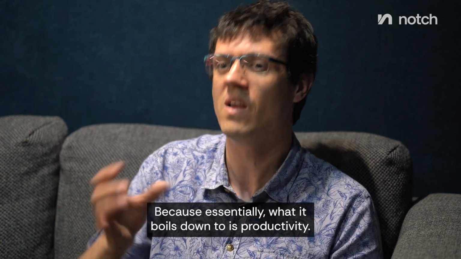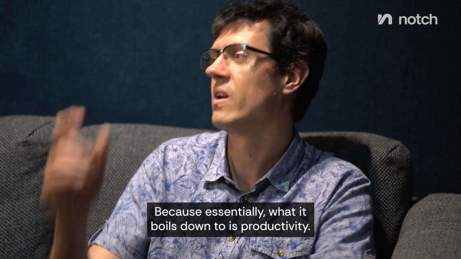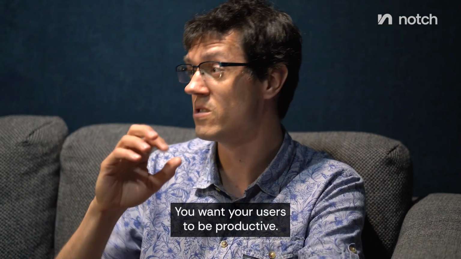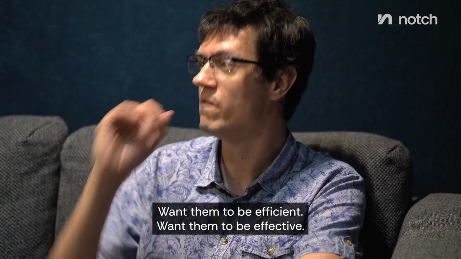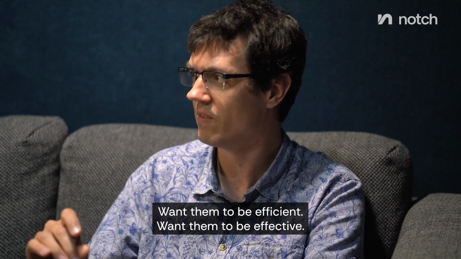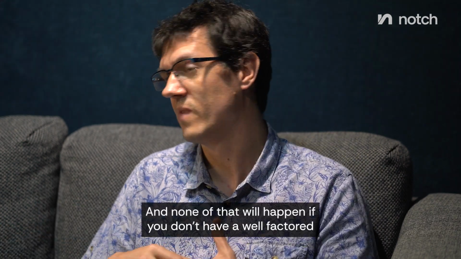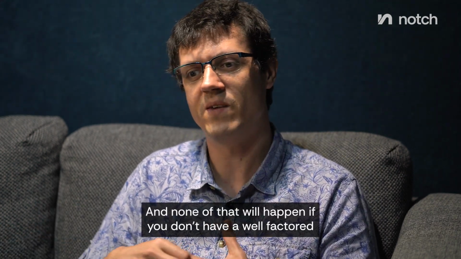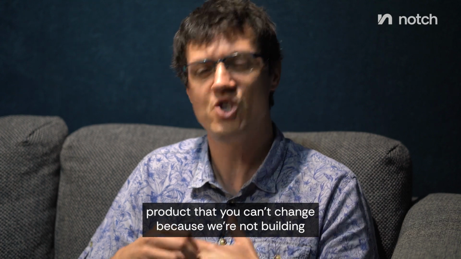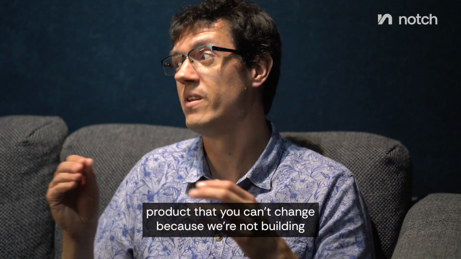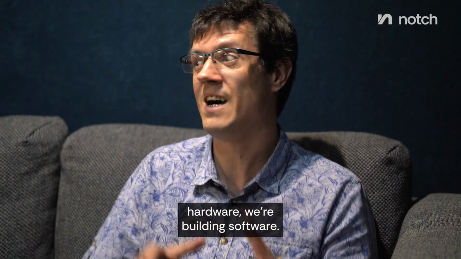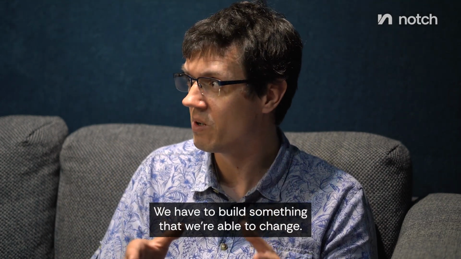Because what it essentially boils down to is productivity. You want your users to be productive. You want them to be efficient. You want them to be effective. Those are the things in business. And none of that will happen if you don't have a well-factored product that you can change, because we're not building hardware, we're building software. We have to build something that we're able to change.